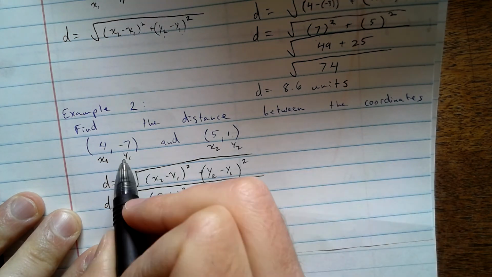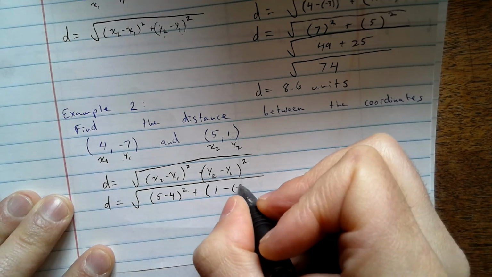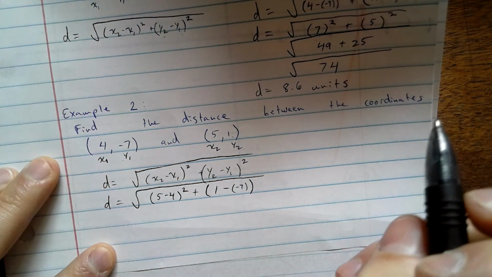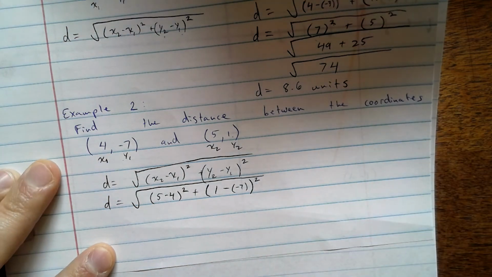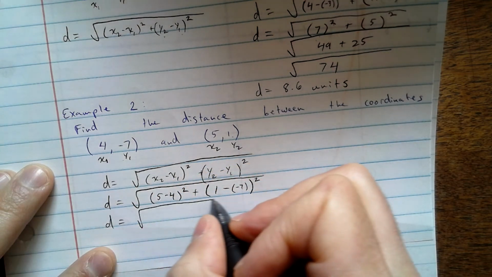Plus second y minus first y. Second y is 1. First y is negative 7. So we go 1 minus a negative 7. And it is important to include the negative. All right, if you just do 1 minus 7, you get the problem wrong. And again, we're squaring that value. Do some math. Again, we got a big old square root symbol.